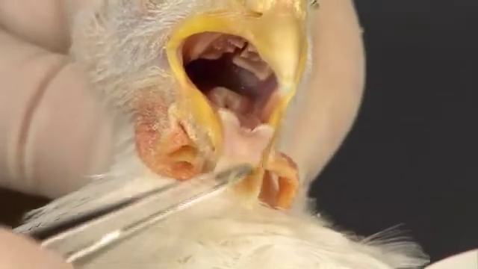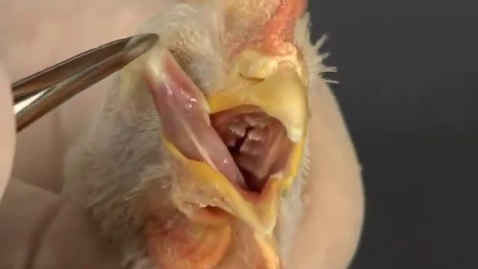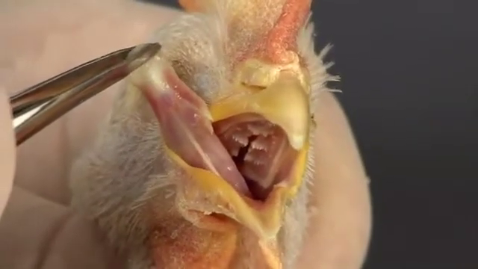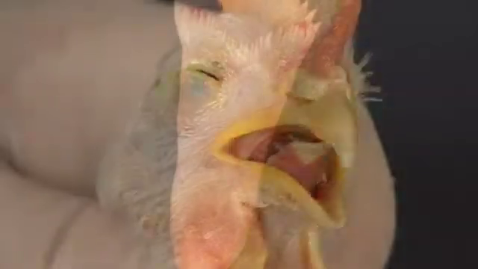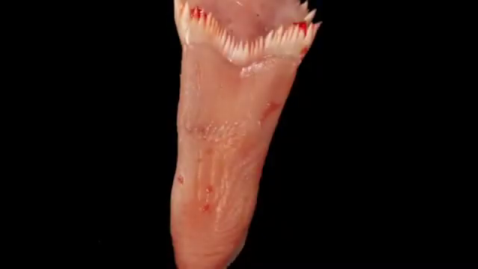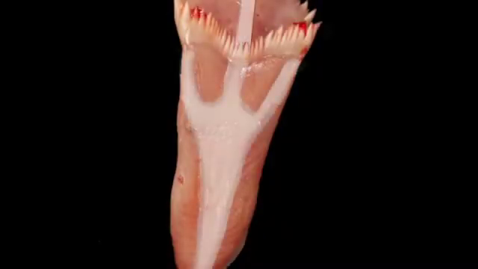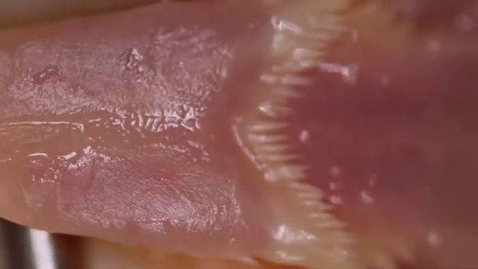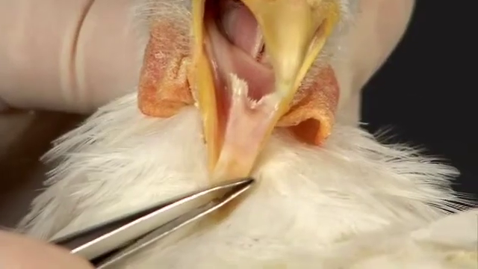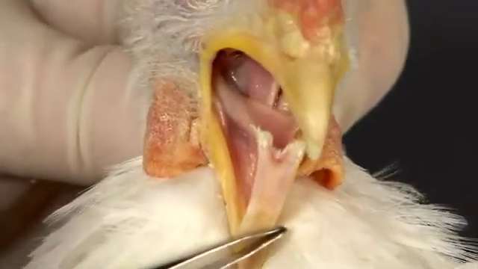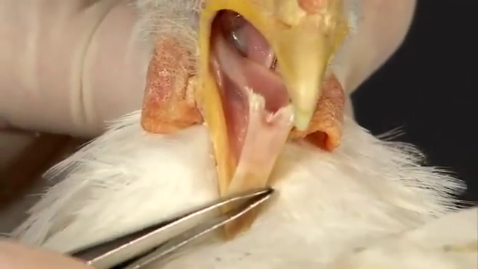Open the mouth and examine the oral cavity. Pull out the tongue and examine its dorsal and ventral surfaces. A bird's tongue is supported by the hyobranchial apparatus, making it somewhat inflexible. The dorsal surface of a chicken's tongue is smooth, and there is a row of large papillae near its caudal attachment. Inspect the tongue for any lesions, such as ulcers or nodules.